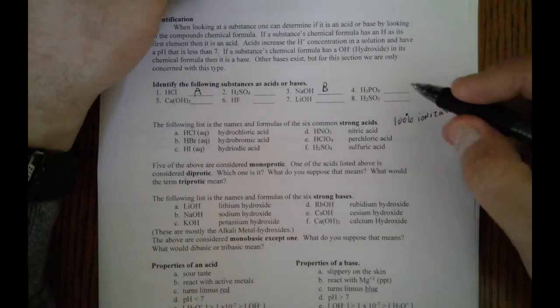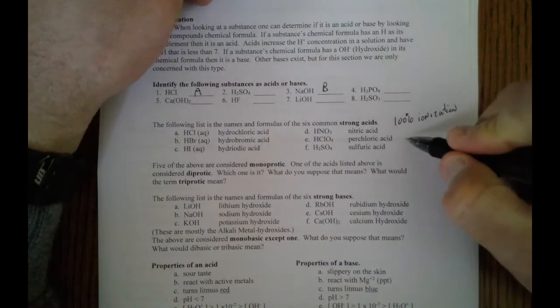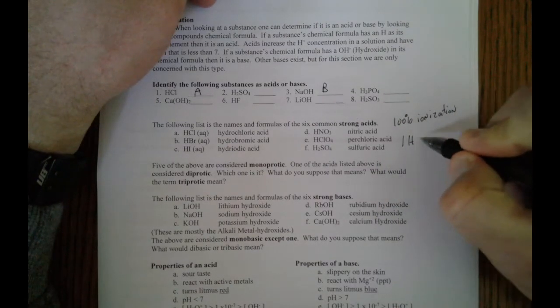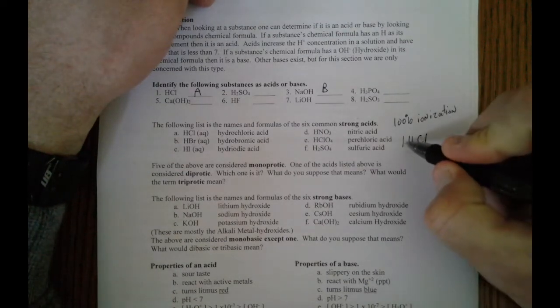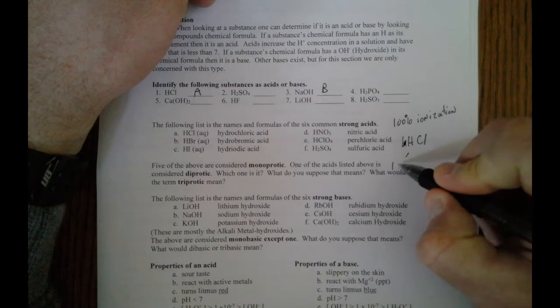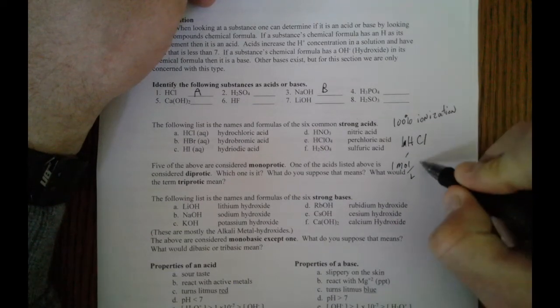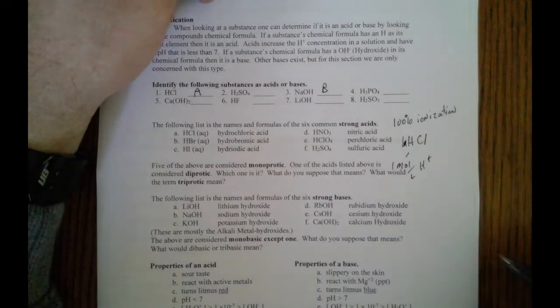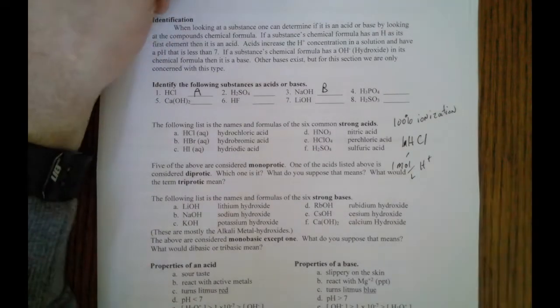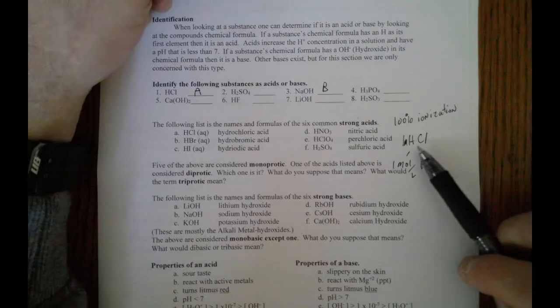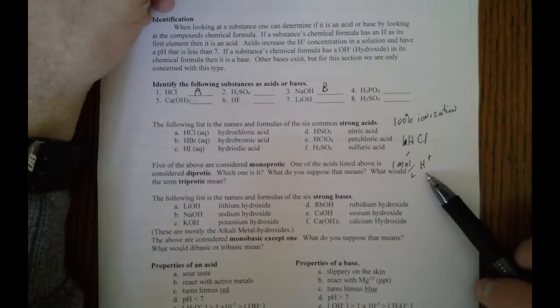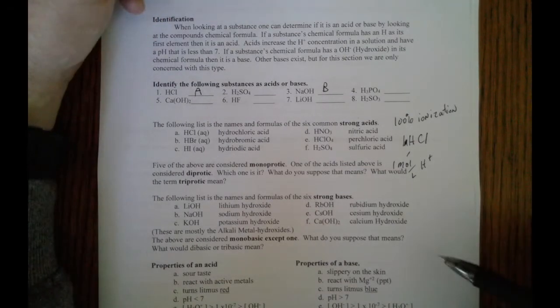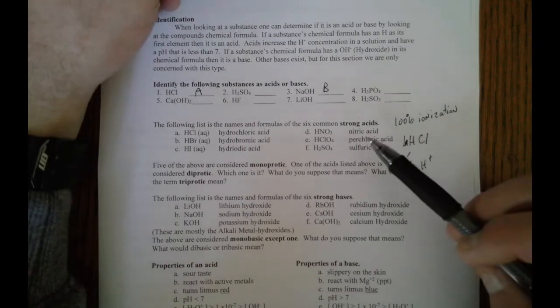So 100% ionization means that if you have 1 molar HCl, that means you get 1 mole per liter of H plus ions, and 1 mole of the Cl negative per liter, but we're not as worried about that because when you're dealing with an acid, all you're worried about is the H plus being added. So that's what strong acids do.